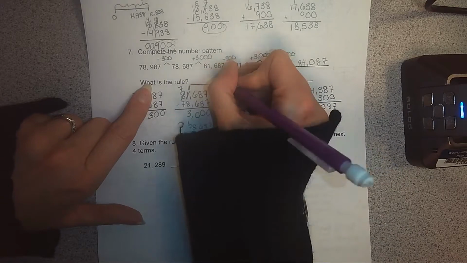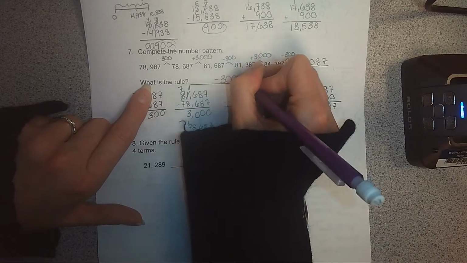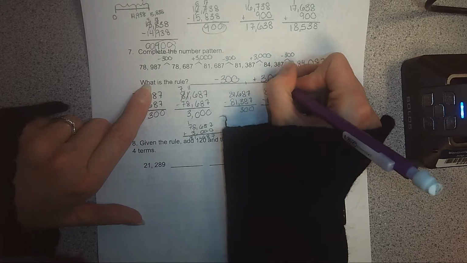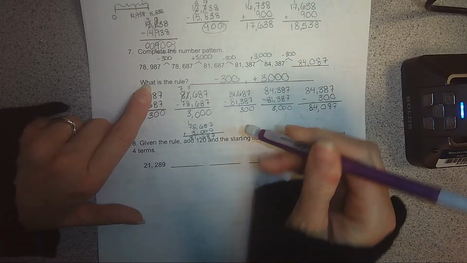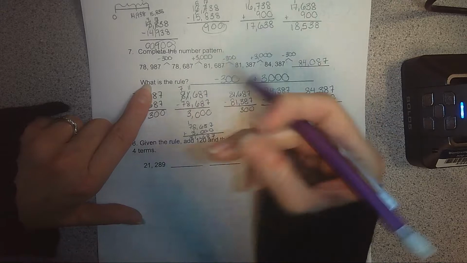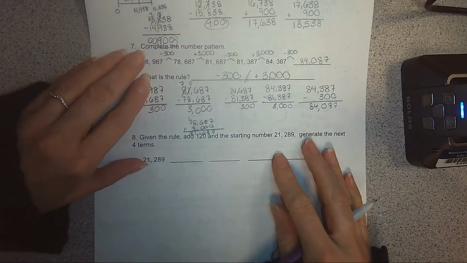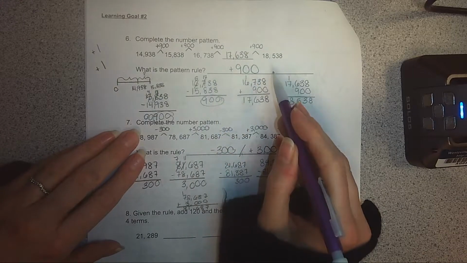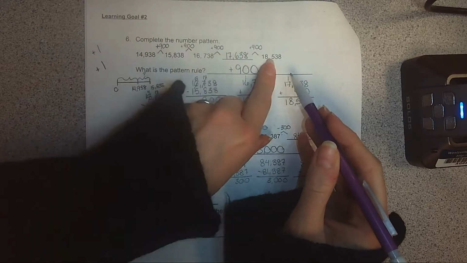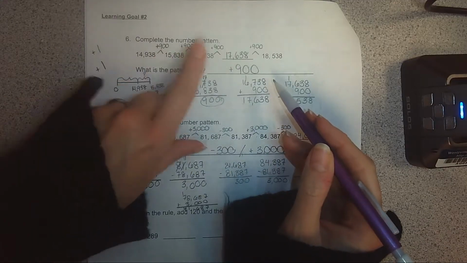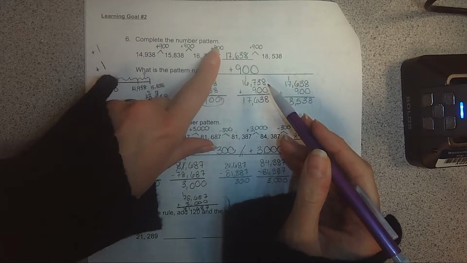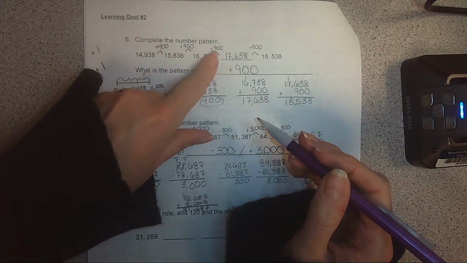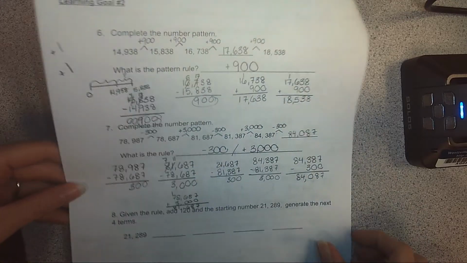Well, the rule is minus 300 plus 3,000. It's a two-step rule. Now I can see why it would have been impossible for me to do plus 1,000 minus 100. That would have been a totally different pattern. I would have added 1,000, then subtracted 100, added 1,000, then subtracted 100, instead of just adding 900 every time.